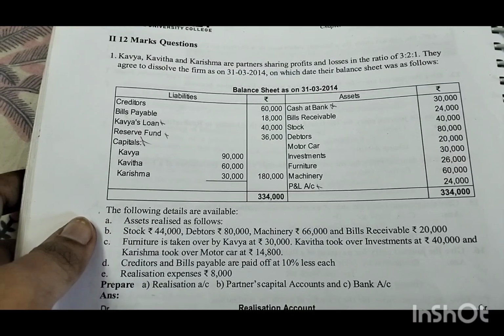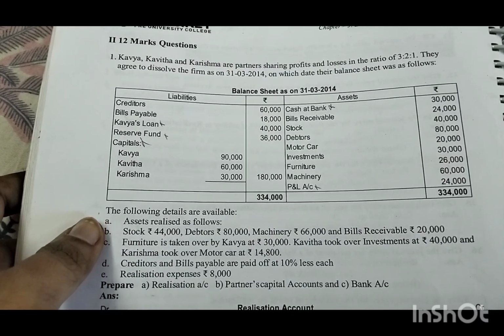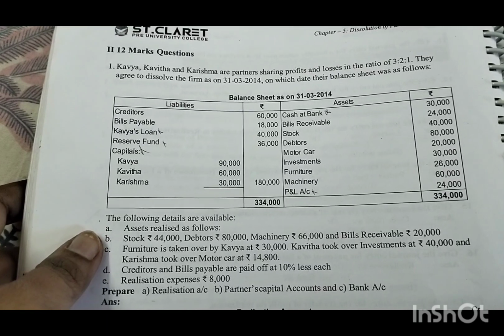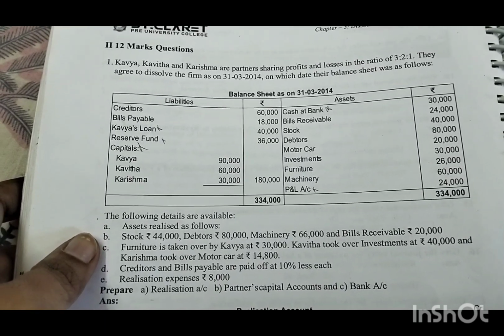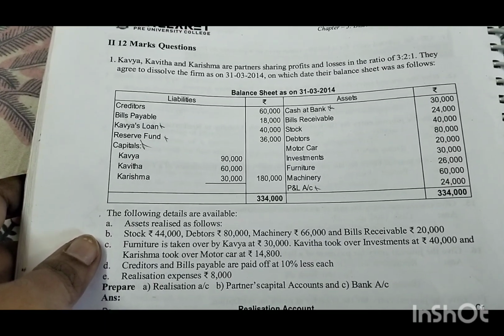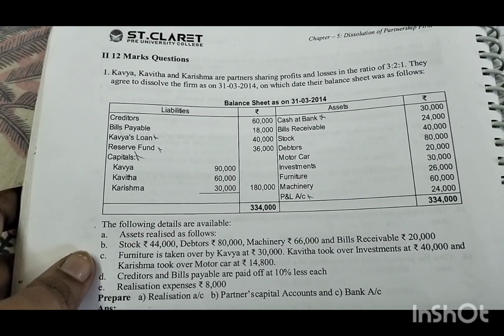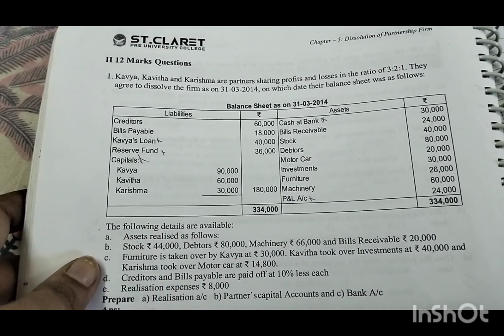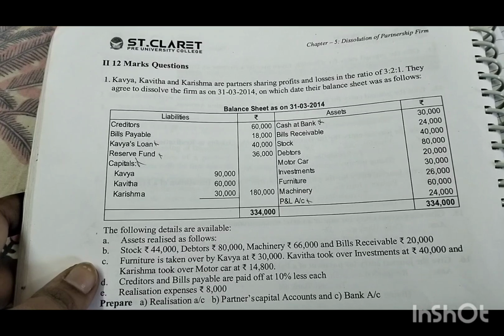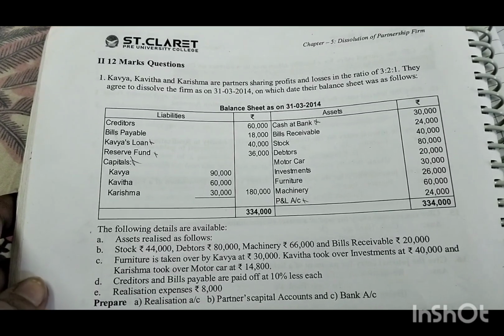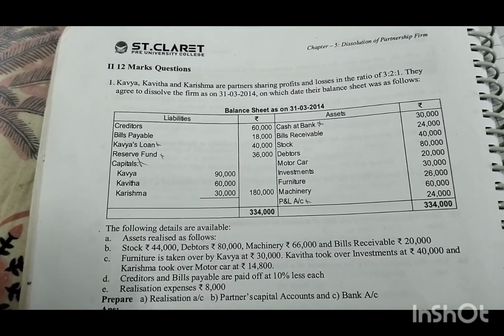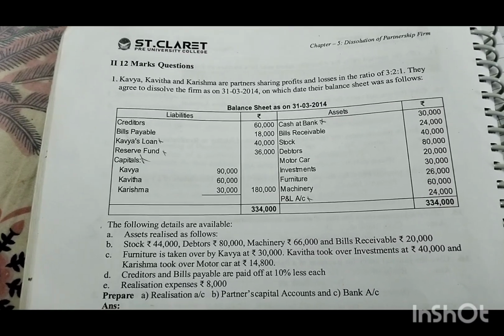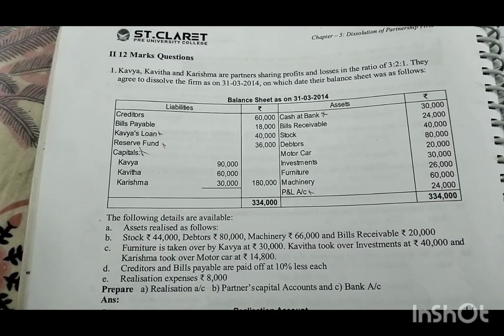Next is the adjustment entries. Assets realized as follows: stock, debtors, machinery, bills receivable, furniture taken over by Kavya. Kavita took over investments. Karishma took over the motor car. Creditors and bills payable paid off at 10% less each. Realization expenses is 8,000. We need to prepare a realization account, partners capital account, and a bank account. So this is a short question for the 12 markers.